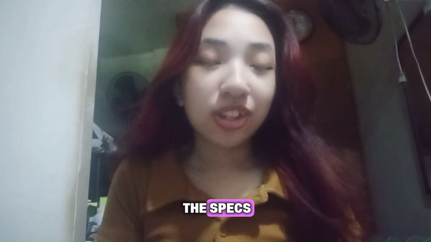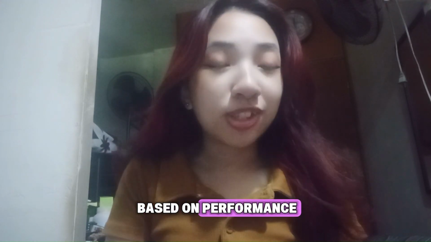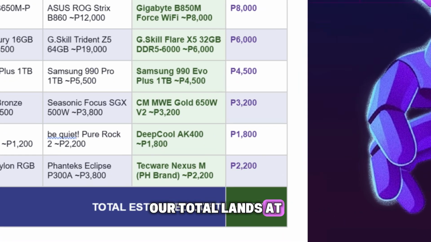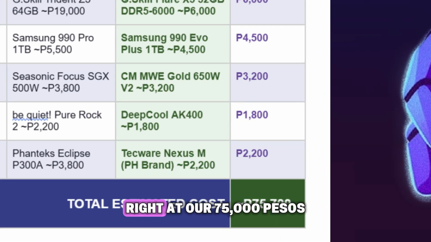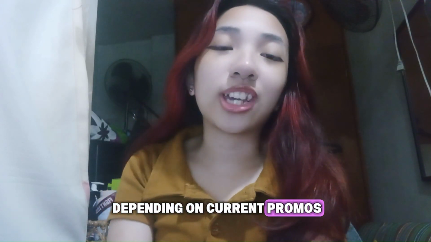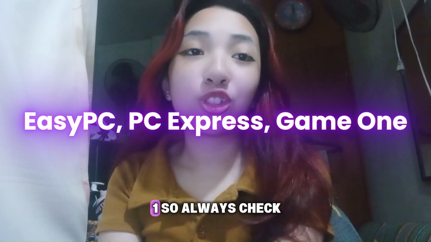So now you know the specs. Here are our top picks based on performance, price, and overall value for digital artists and designers. Our total lands at 75,700 pesos, right at our 75,000 pesos target. Prices may vary depending on current promos at Easy PC, PC Express, or Game One, so always check before you buy.